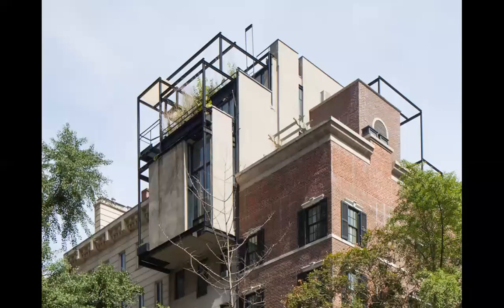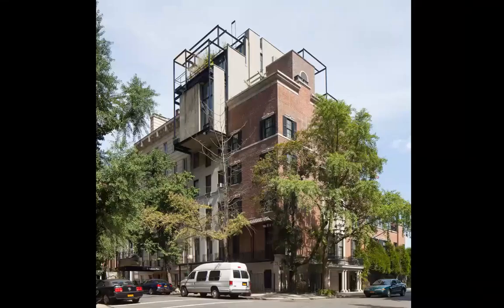Another residence. Well, on top of an existing building, he built this one, also in Manhattan. Is it contextual? Not really. If it is contextual, it is through opposition or through contrast.